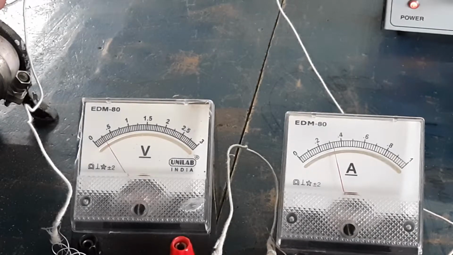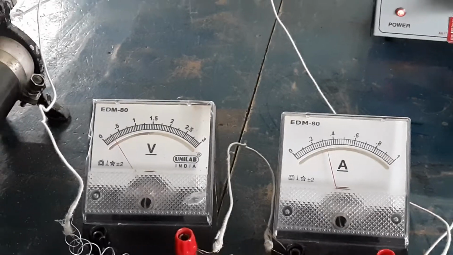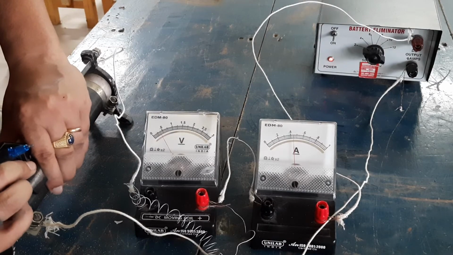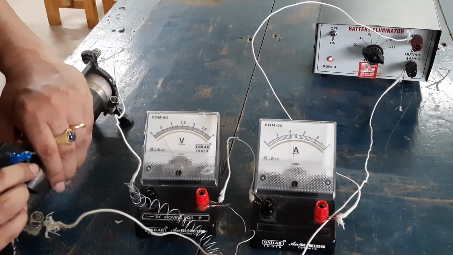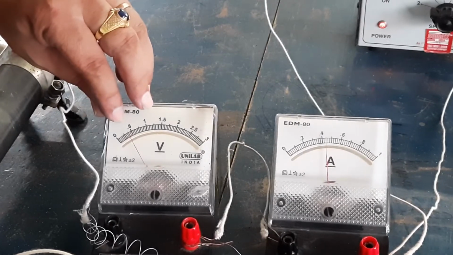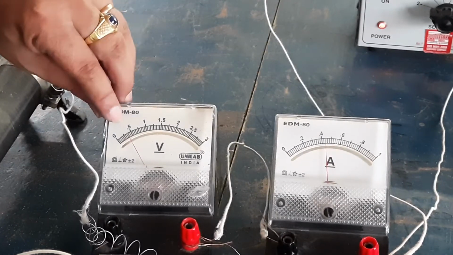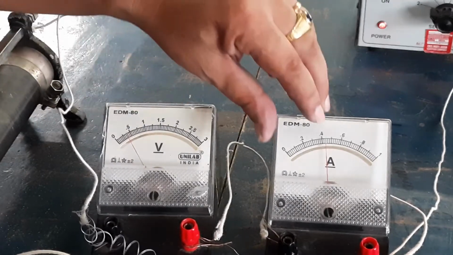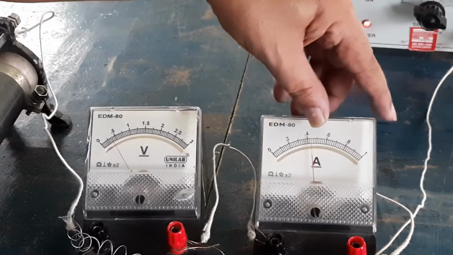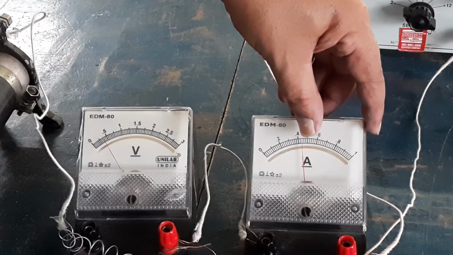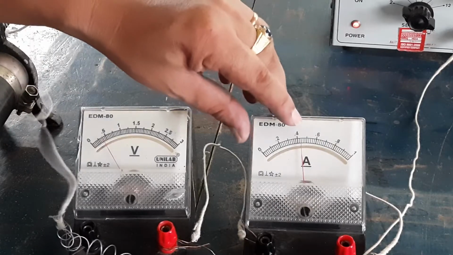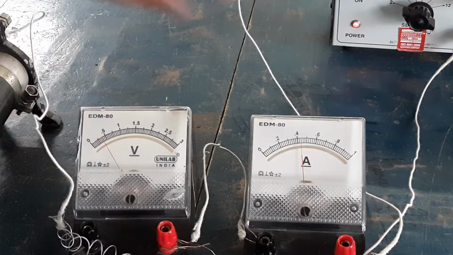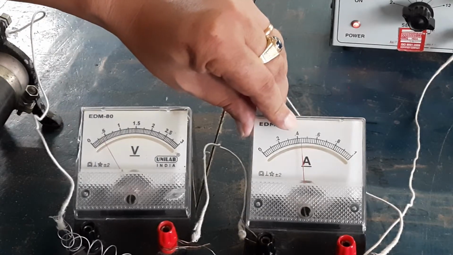So 0.32 for 0.3 volt. Now we will increase the voltage by 8 divisions. 8 divisions means 0.4. The ammeter reading here is 20, 21, 22, so 22 divisions. 22 into 0.02 is 0.44. So it is 0.44 reading here in the ammeter.